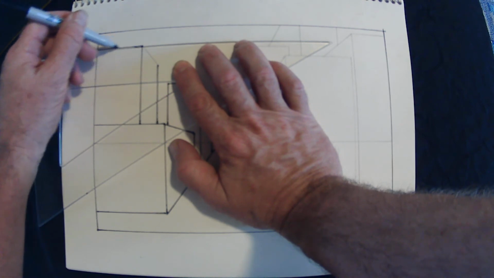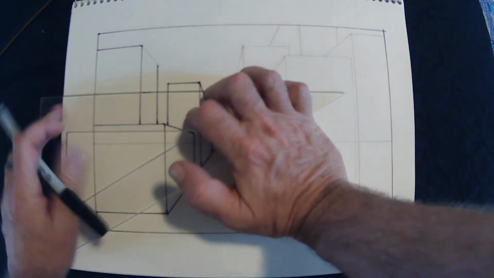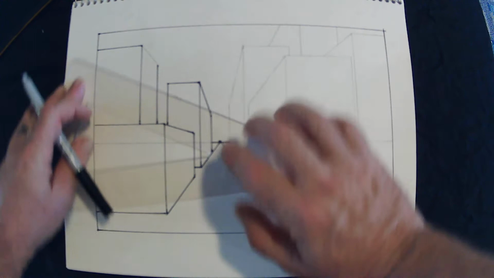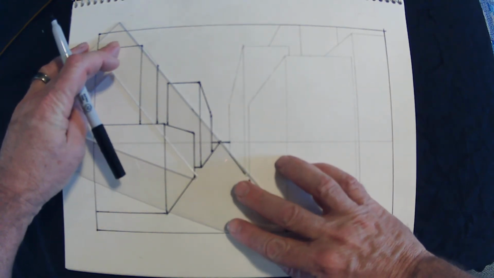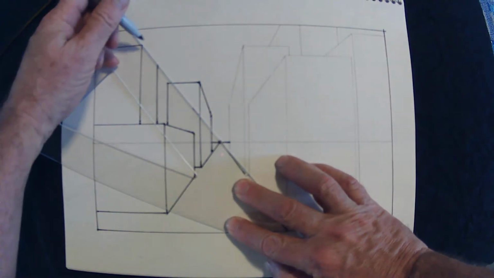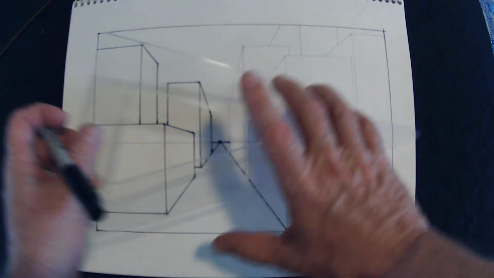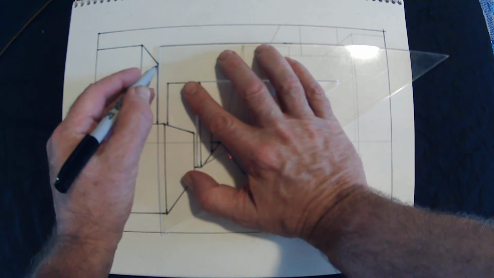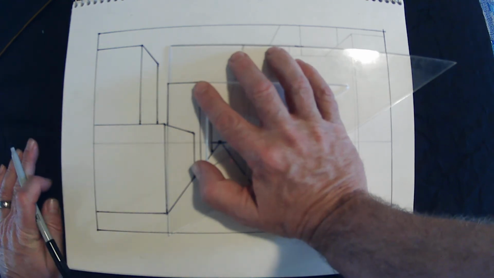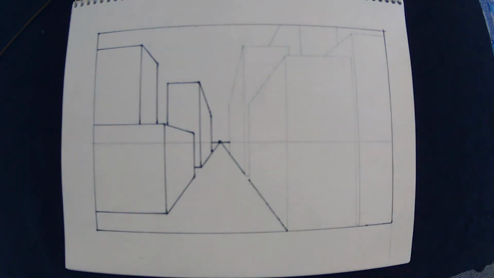So I'm not going to see the other side. I'm just going to see the top and the side. And then this corner is going to the vanishing point. Like that. And now here's where I should have drawn that line straight down. Okay. So there's building number three.